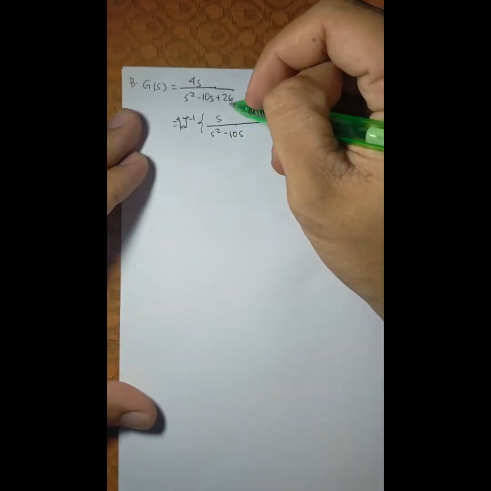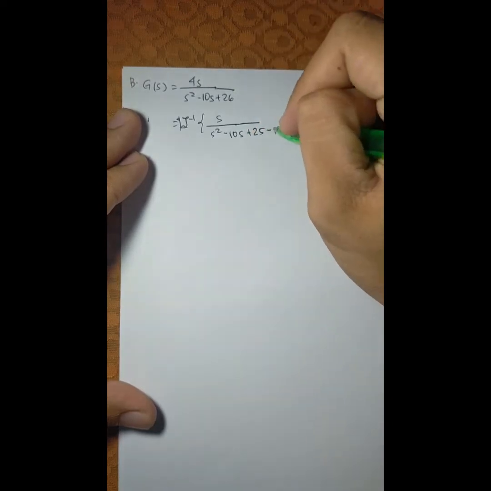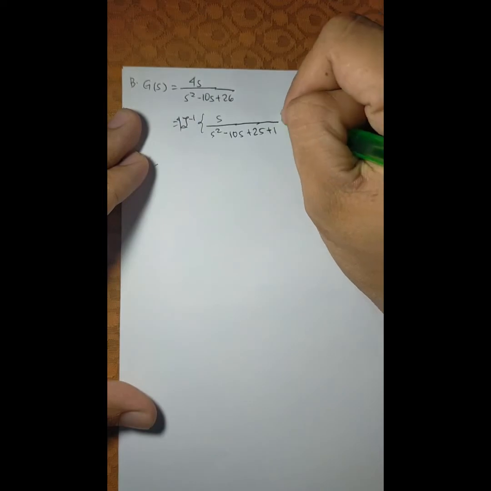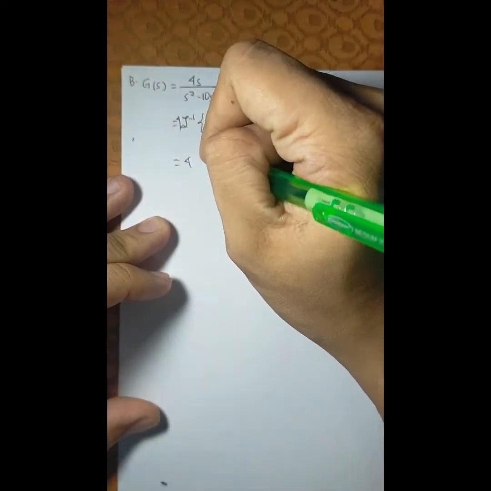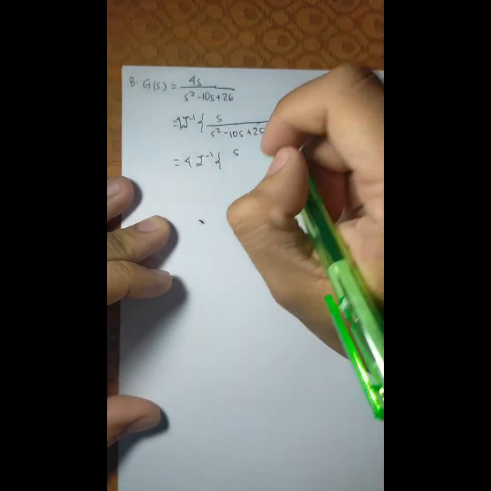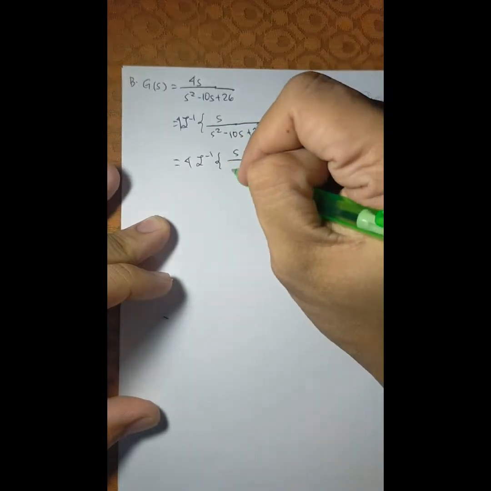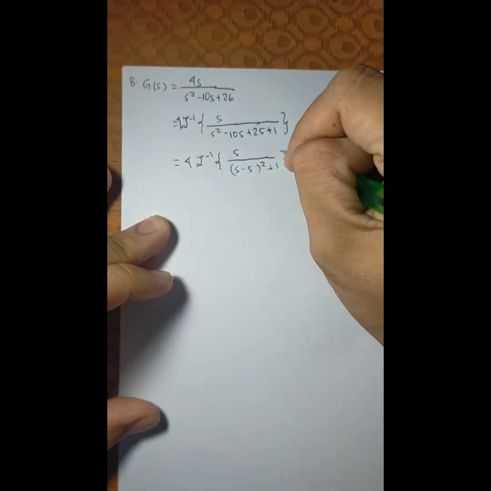You can make it plus 25 minus 1 plus 1, that is equal to 26. And we have 4 inverse Laplace transform of s over, to simplify this, (s minus 5) squared plus 1.